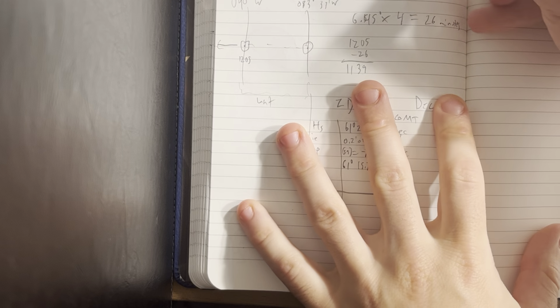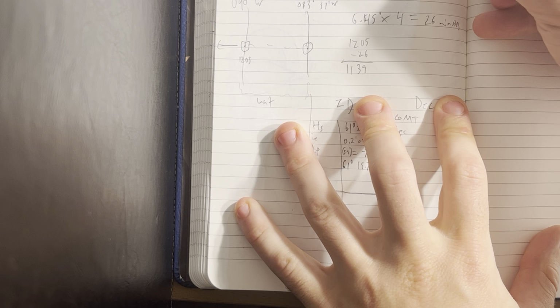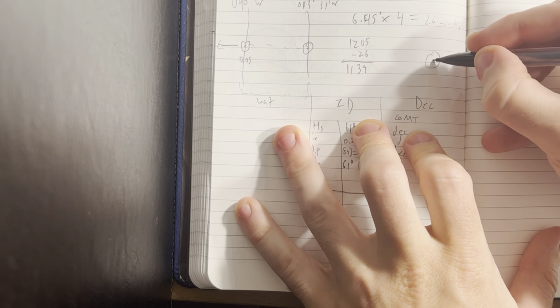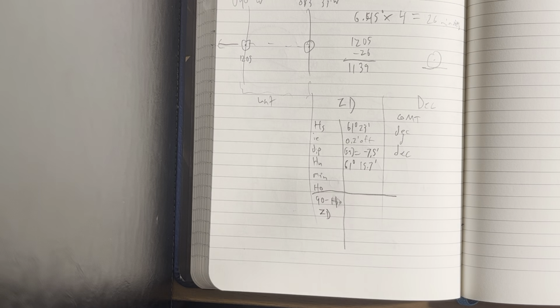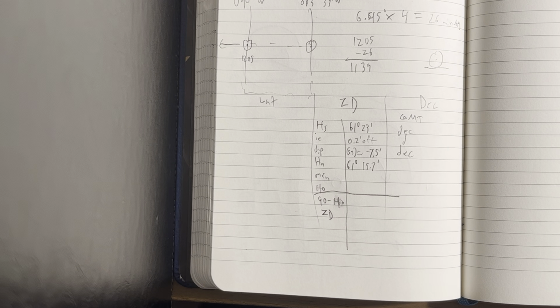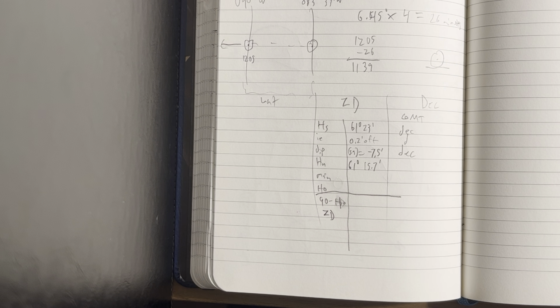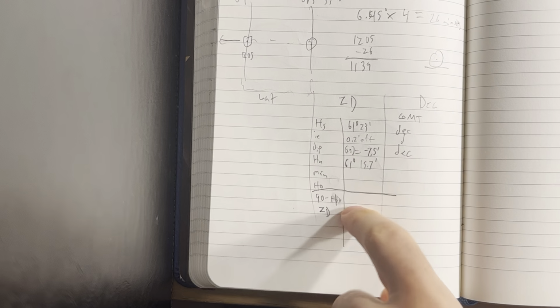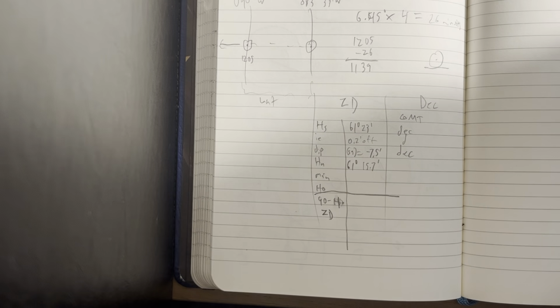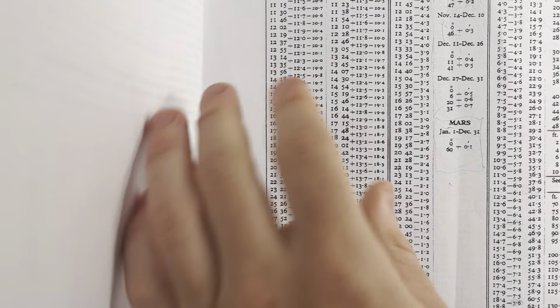I forgot to say, but we're using the lower limb of the sun. Especially for LAN of all things, you're really not going to use the upper limb of the sun. So we're using the lower limb. We need our main body correction. So we come to the main section. Let's see. Our HA is 61 degrees, 15.7 minutes.